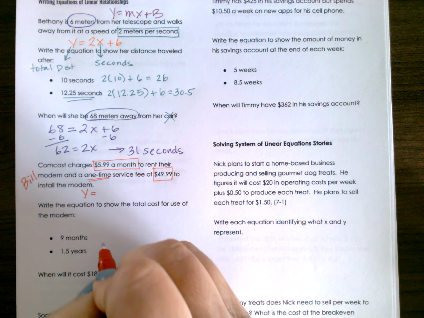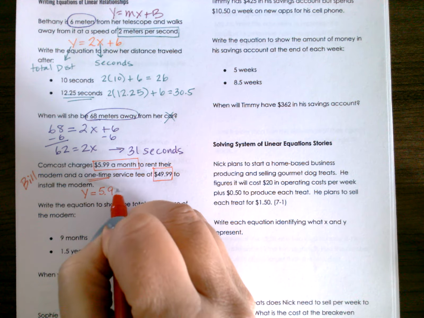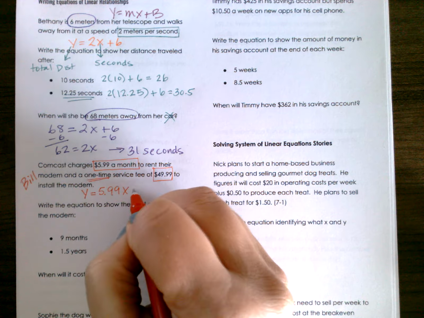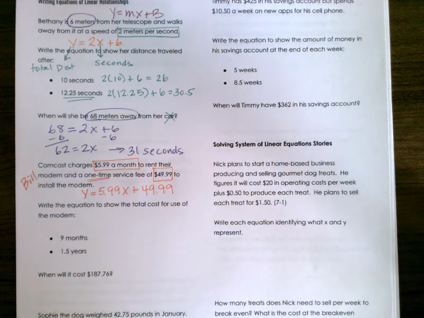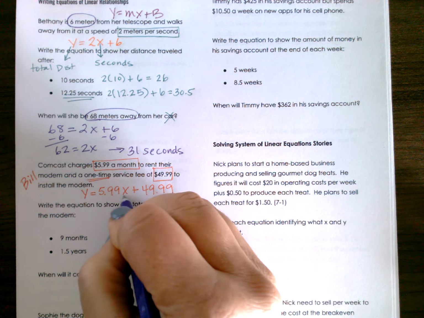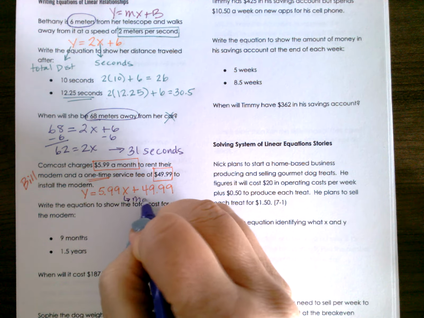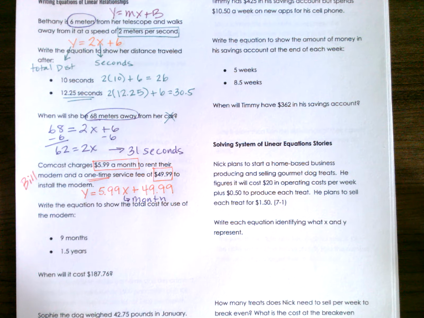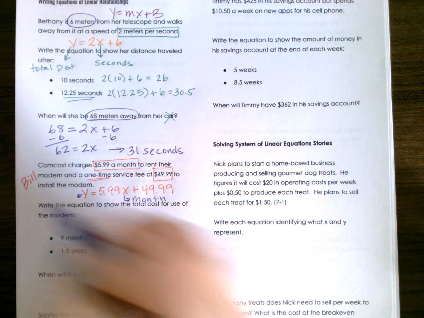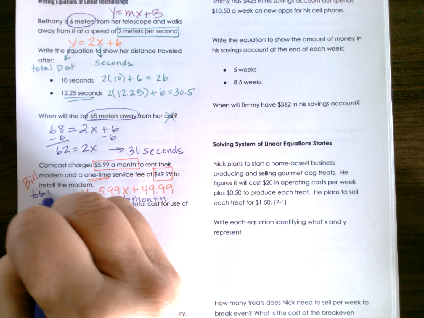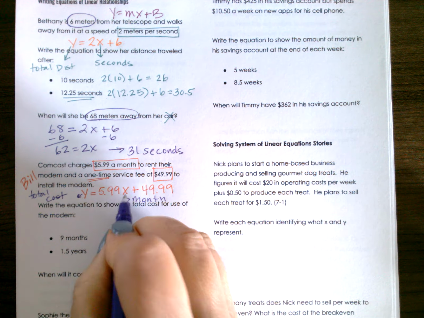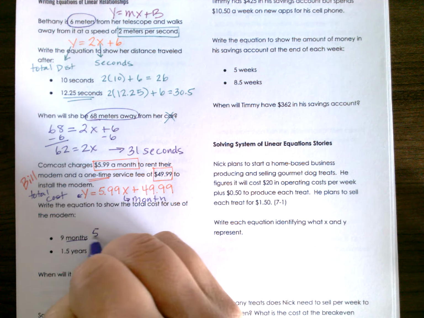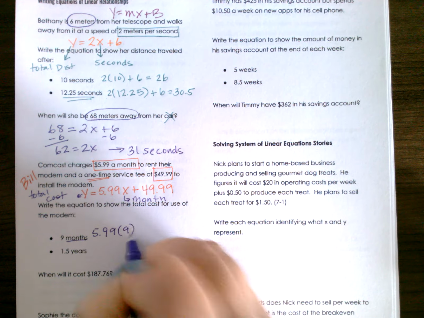When I write this equation, y equals $5.99x plus the installation fee. X is going to stand for the number of months because it's a unit of time. Y will be the total cost. How much do you have to pay Comcast this month?